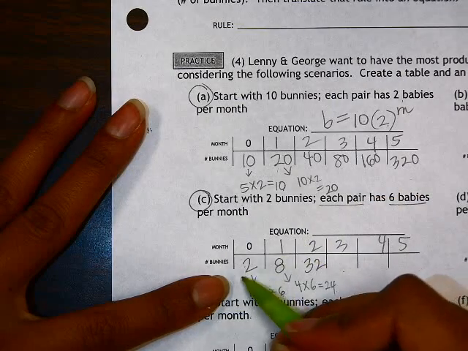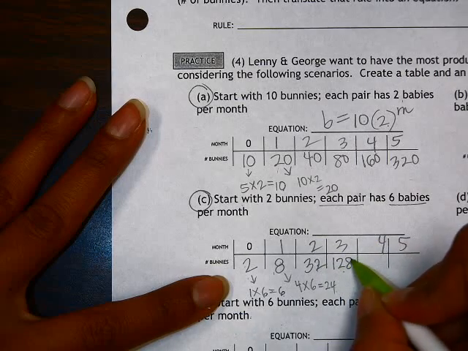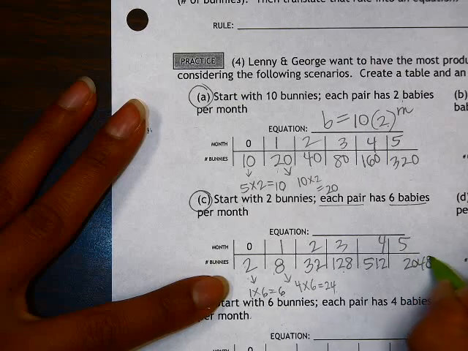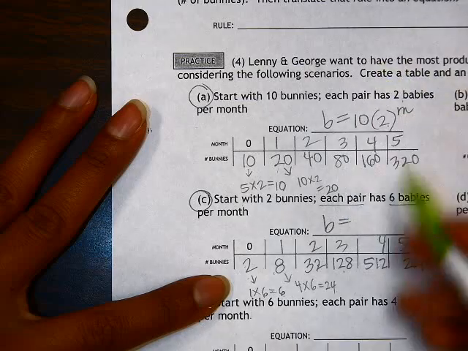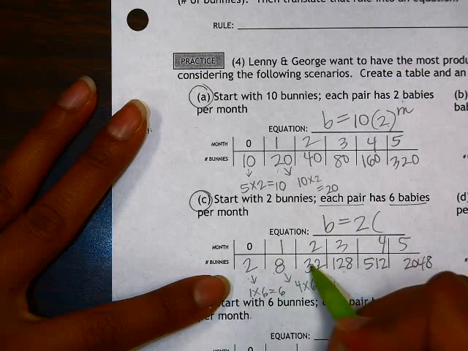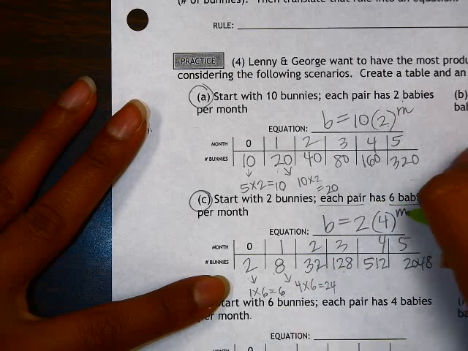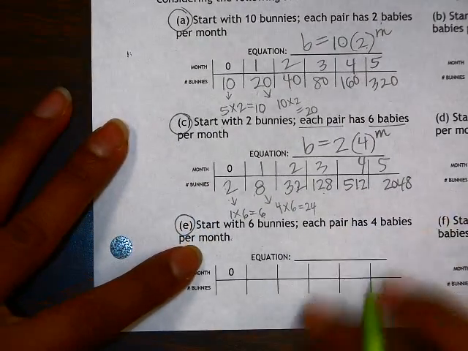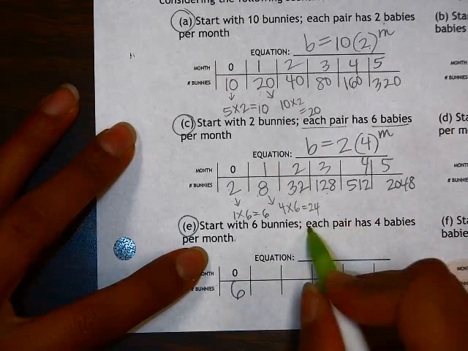So as you look at this, you can see that you're multiplying by 4 every time. So 32 times 4 is 128, times 4 is 512, times 4 is 2048. So when we write our equation, I'm going to again say B for bunnies equals, our starting value is 2 bunnies. Our multiplier is 4, because we're multiplying by 4 every time. And to the M, because M is the number of months. All right, looking at scenario E, if you're starting with 6 bunnies in month 0, each pair having 4 babies.